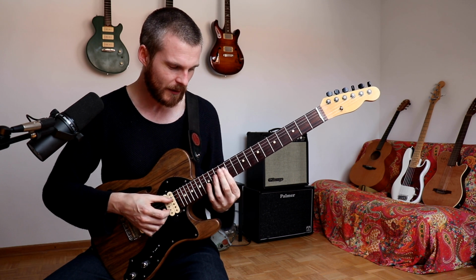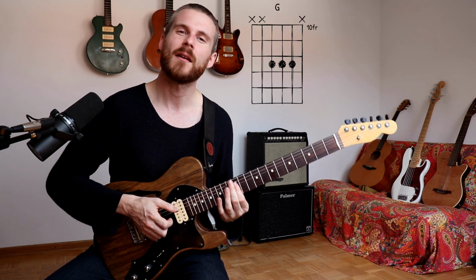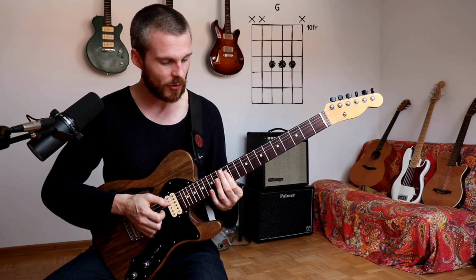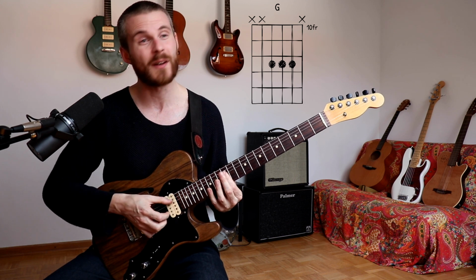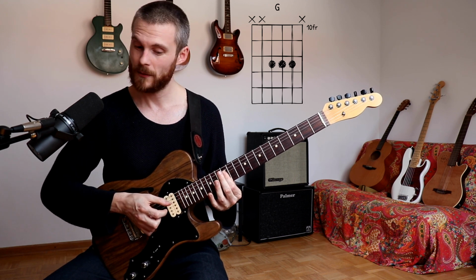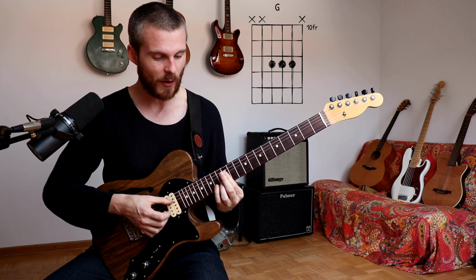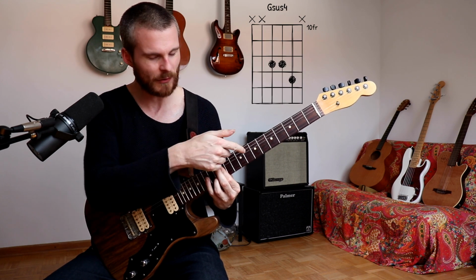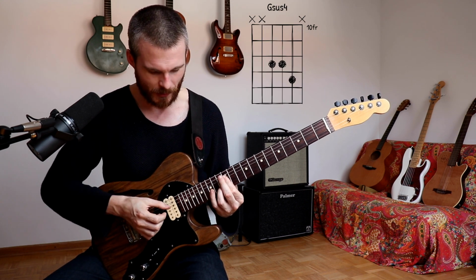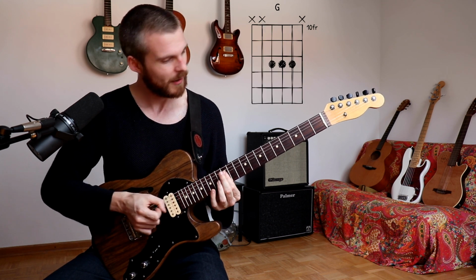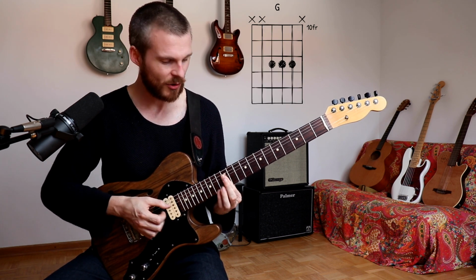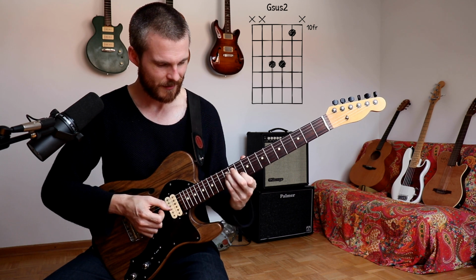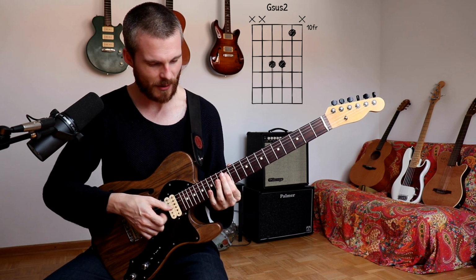Let's move on. The next G triad is here. In this chord shape, the top note is the 3rd. So we find sus4 like this. Once again, it's just a repeat of a shape we've seen. You can see it. Back to major. Sus2. Major.